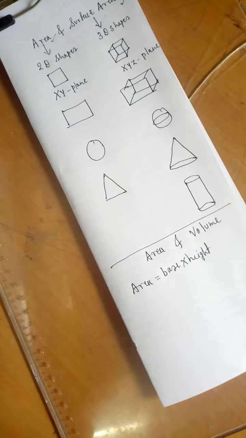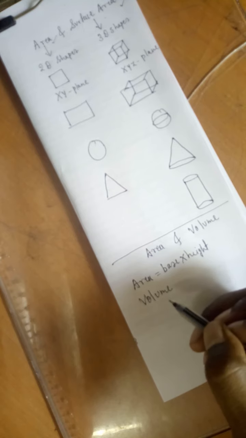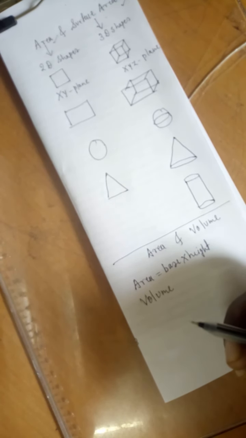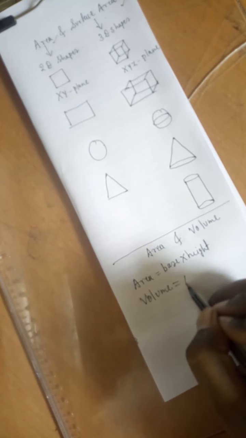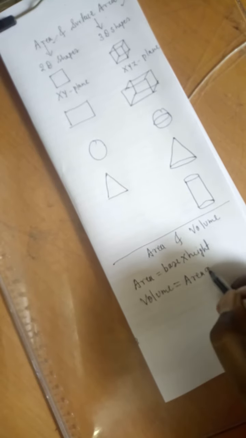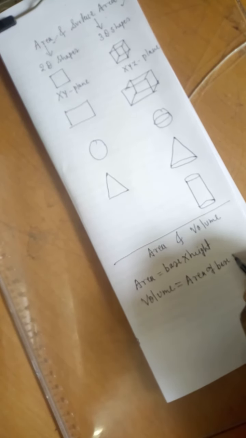Coming back to area and volume. Area, friends, is always base into height. I will explain by taking some examples. Area is always base into height. But when it comes to volume, volume is always area of base into height. That means volume is nothing but area of base into height. This is the general formula, right?